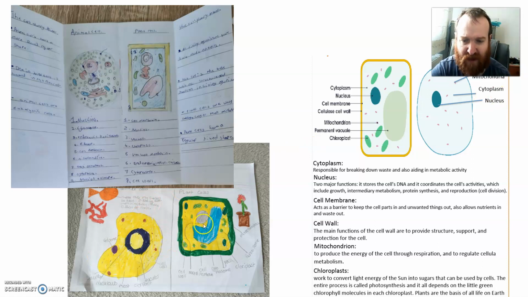And this last one, lovely, more really good diagrams, and we've shown examples of the creatures and the living things where those cells have come from. So we've got a picture of a plant, we've got a picture of a fish, type of animal, where those cells might come from. So some really, really great work here, Seven. Well done. This week's remote learning, we're looking at forces.